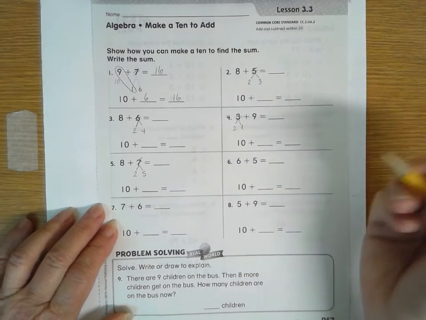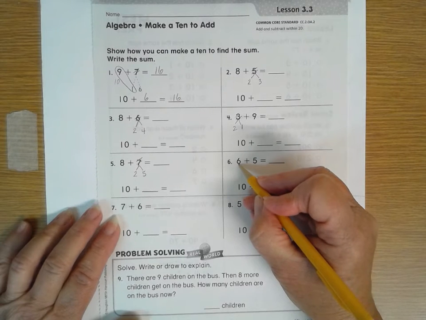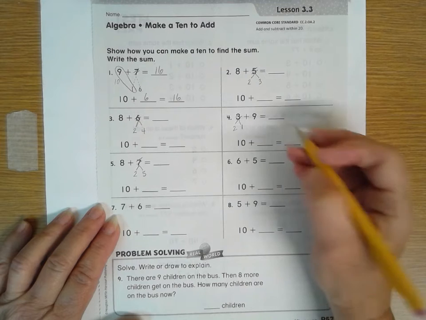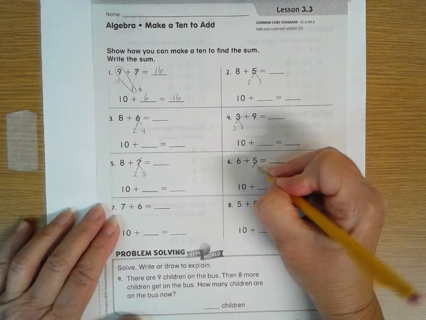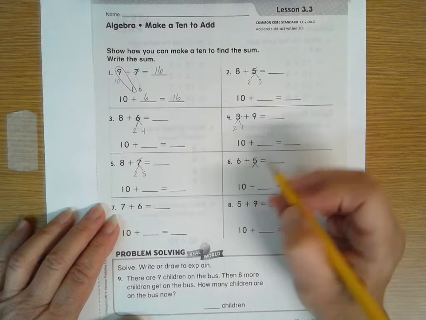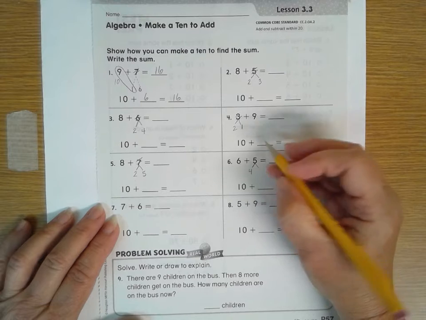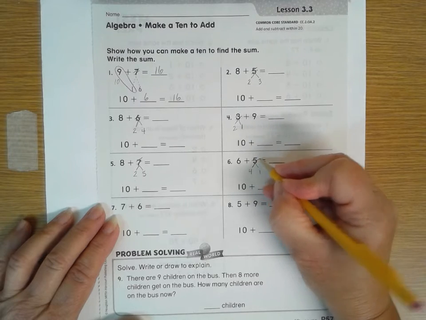In number 6, we have 6 plus 5. 6 is the larger number, so we're going to break apart the 5. How much do we need to make that 6 into a 10? We need 4. And if we use 4, we have 1 left over from that 5. I'm going to cross out that 5.